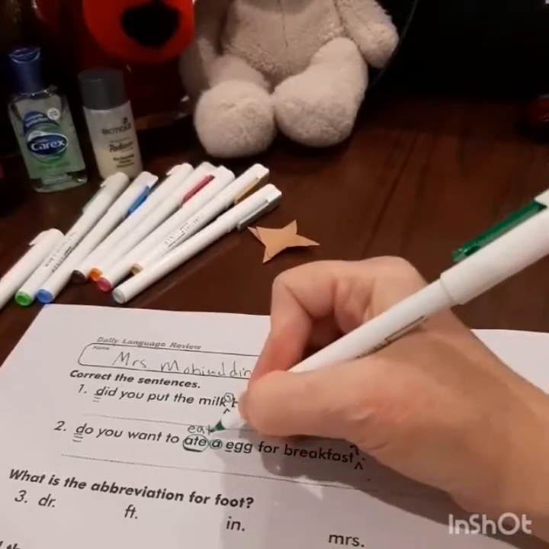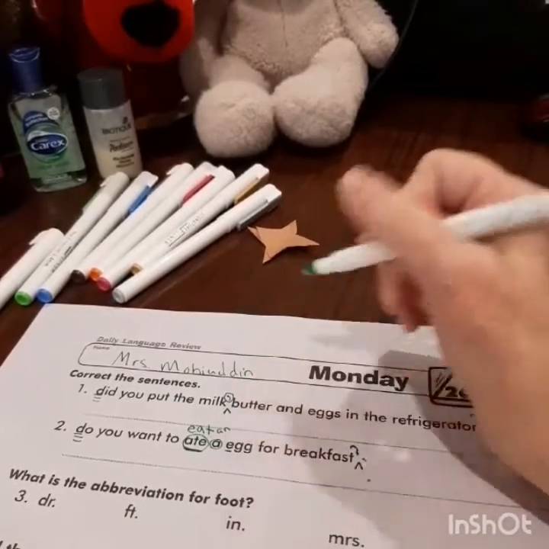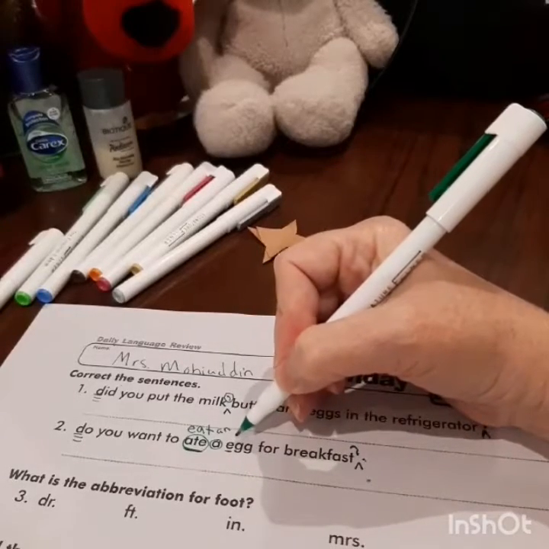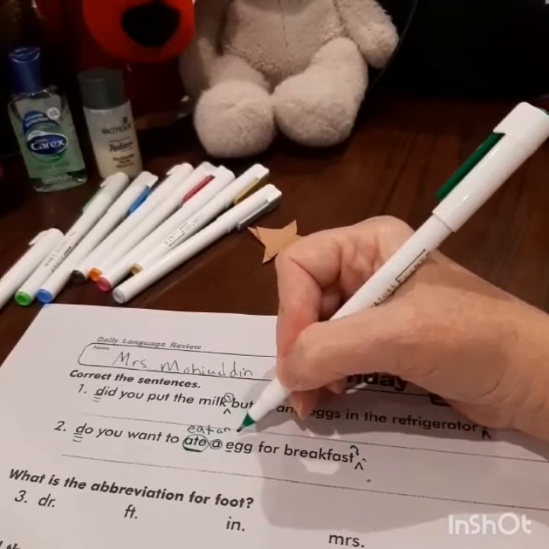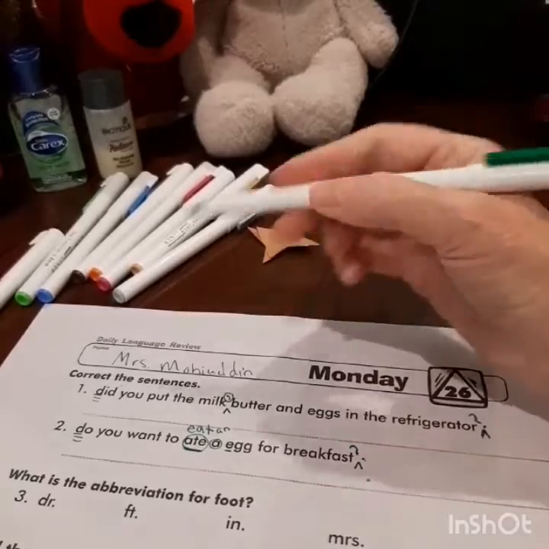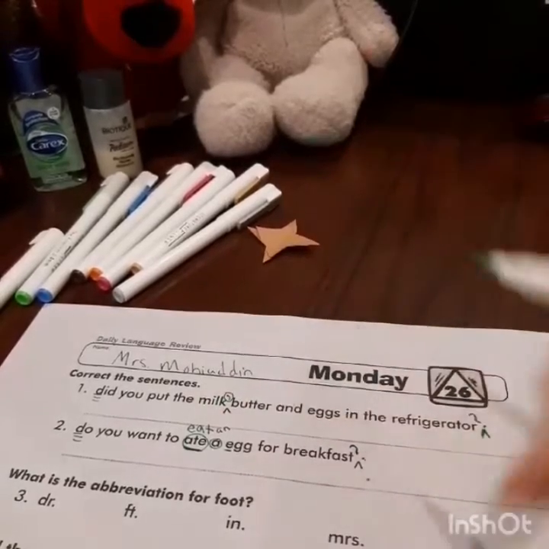We're going to circle that too. I'm going to write an up here. Okay, remember any vowel, when it should not have a in front of it, it should have an in front of it. Okay, so that's 4 errors on this one.